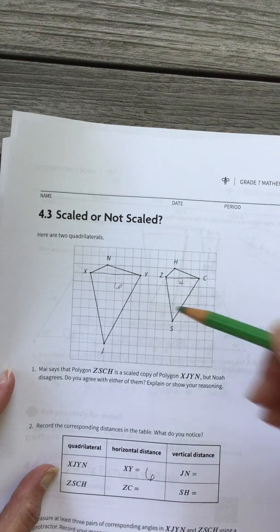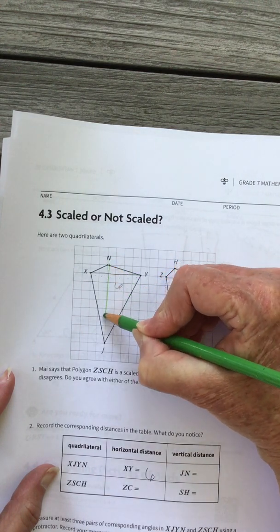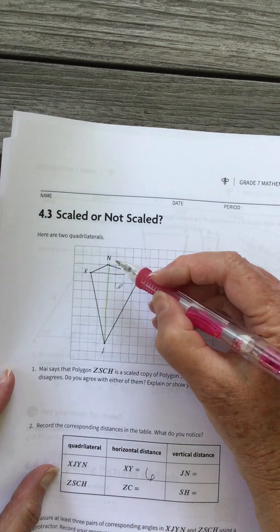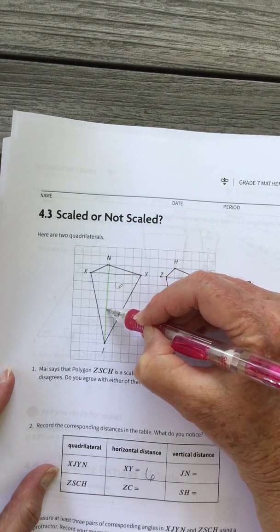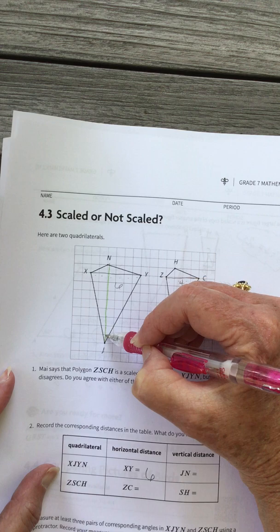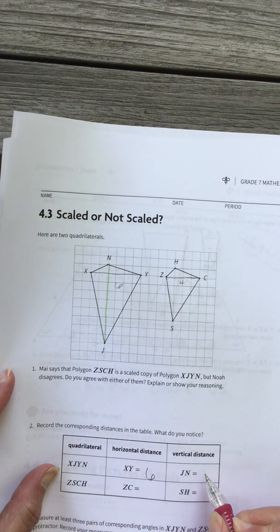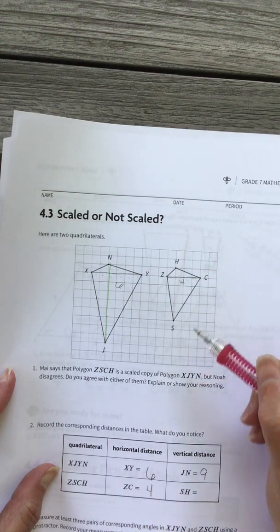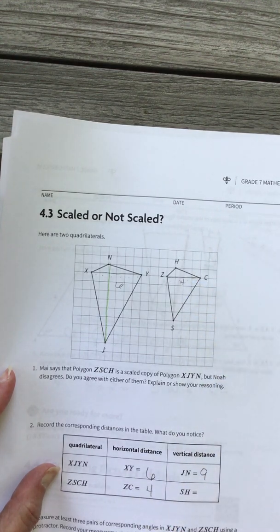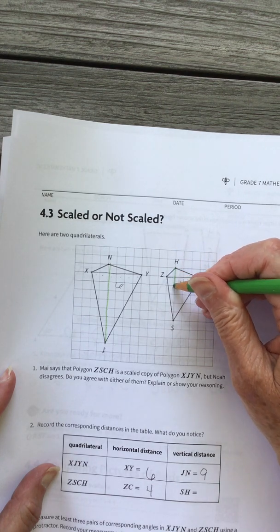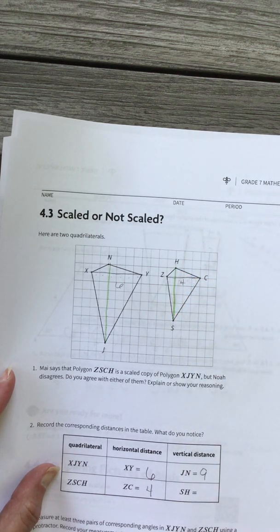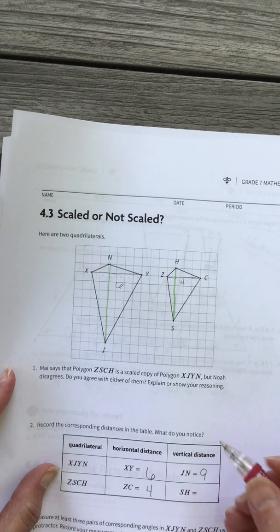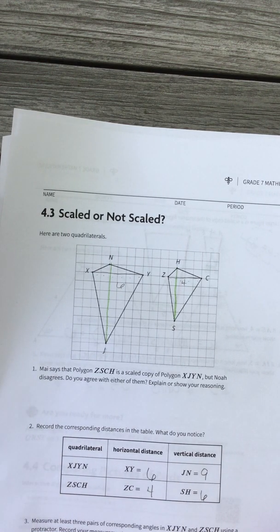So that's this line right here. Okay, 1, 2, 3, 4, 5, 6, 7, 8, 9. Okay. Then they want us to find ZC, which we found was 4. I got ahead of myself. And then we want SH, which is this line right here. And that is 6 units. Okay. What do you notice? What do you notice there? Anything?